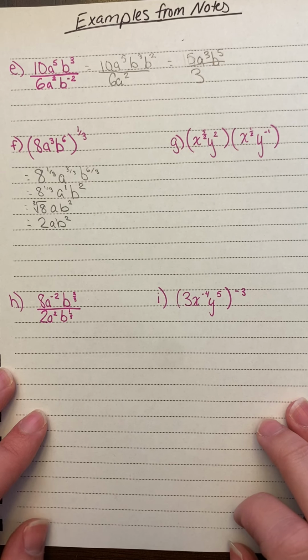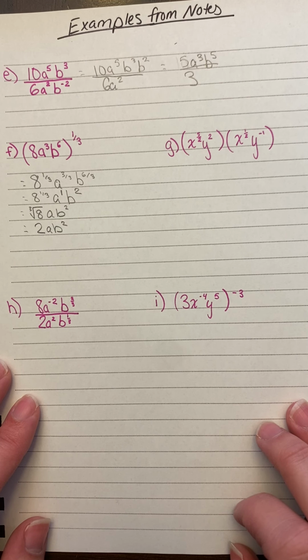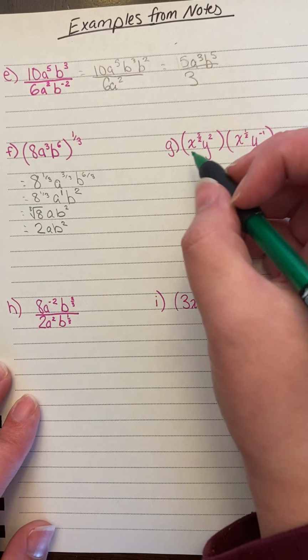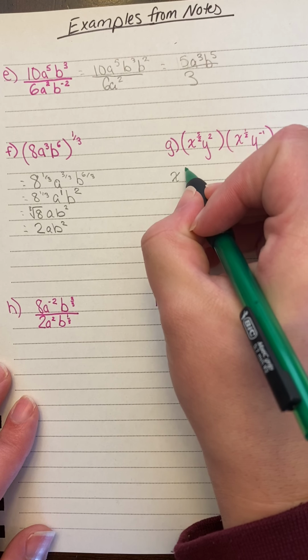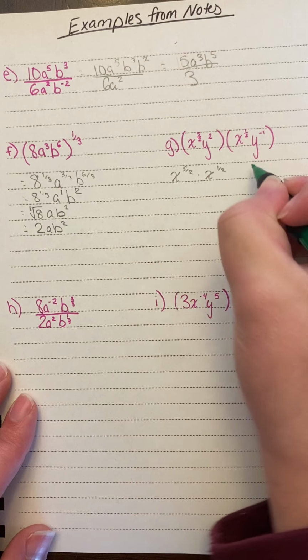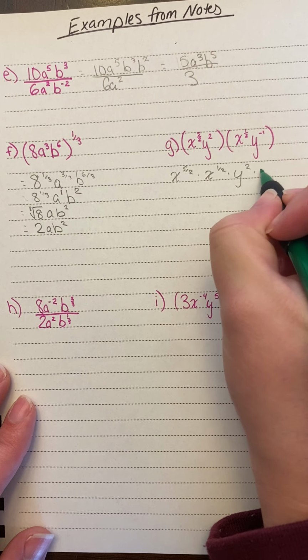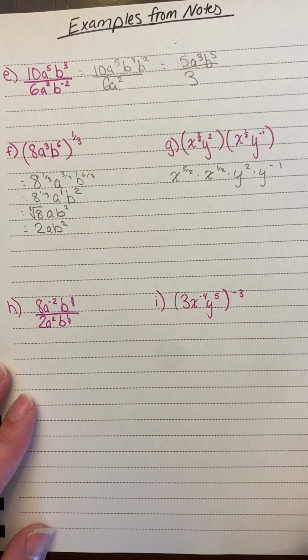Okay, let's look at G. So we have x to the power of 5 over 2, y to the power of 2, multiplied by x to the power of 1/2, y to the power of -1. So what I'm going to do is write out our combined terms, or the similar terms. So I'm going to write x to the power of 5 over 2 times x to the power of 1 over 2 times y to the power of 2 times y to the power of -1.